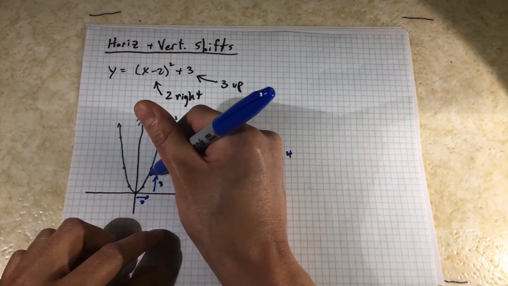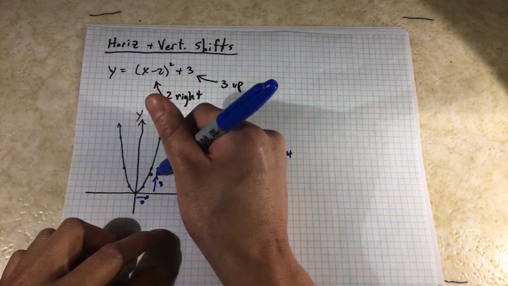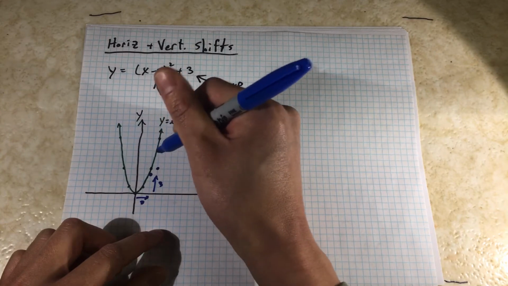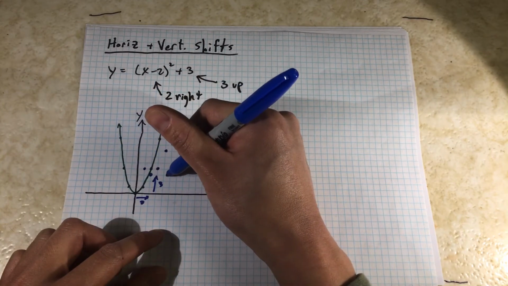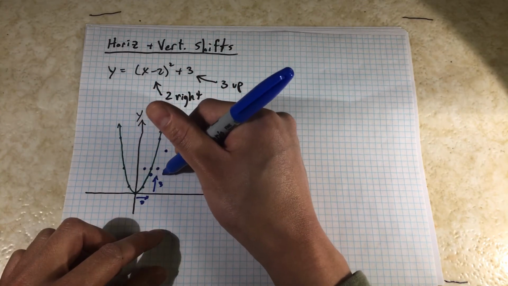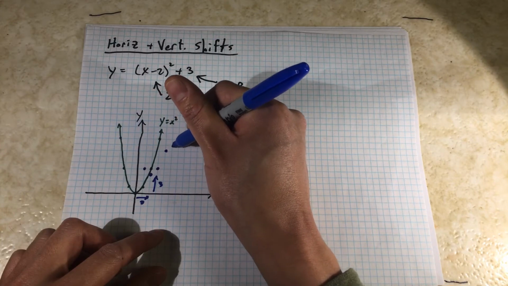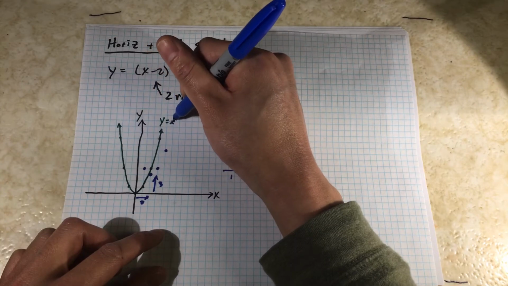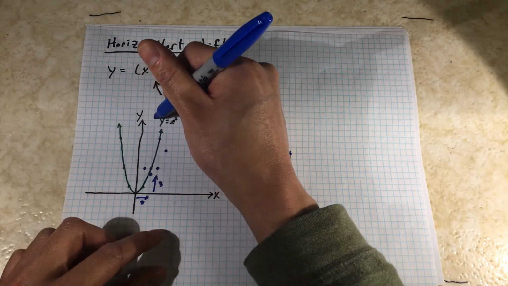So we have 1 over 1, 2 over 4, and I could maybe draw the 9: 1, 2, 3, 4, 5, 6, 7, 8, 9. Some point over here. And it should be symmetric about this point right here.